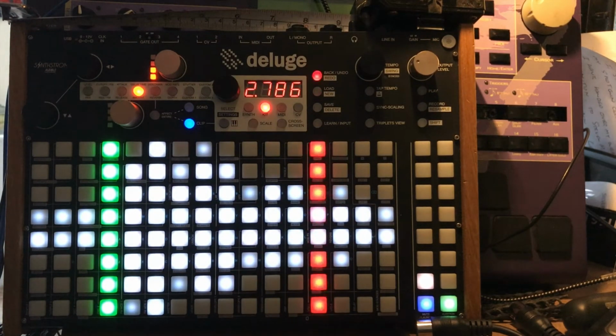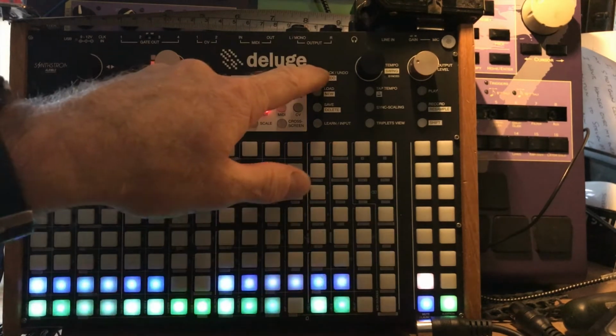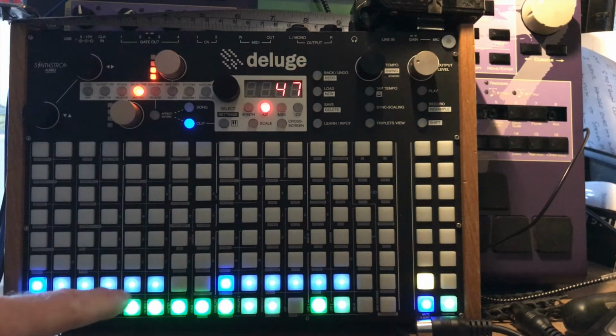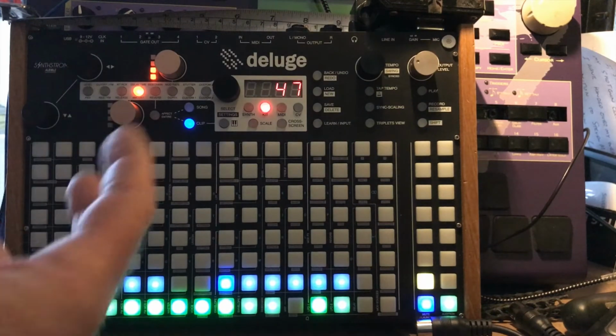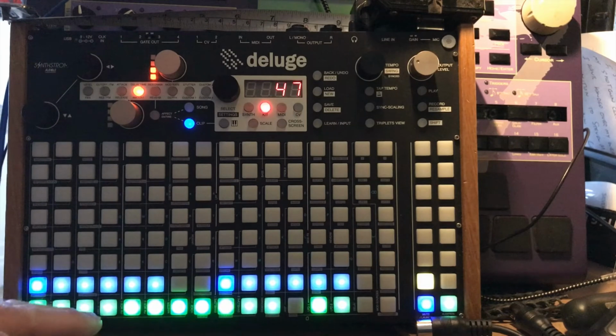Loading a synth into a kit. I don't know if that's possible. I've just been trying to explore how to record a sample of a synth and then put it in a kit and get different notes out of it.